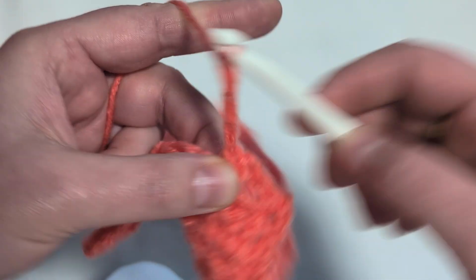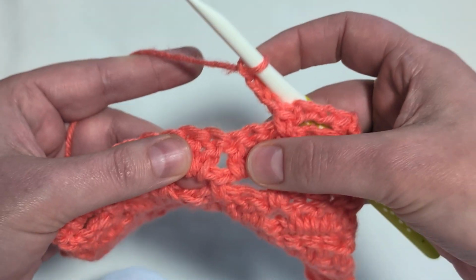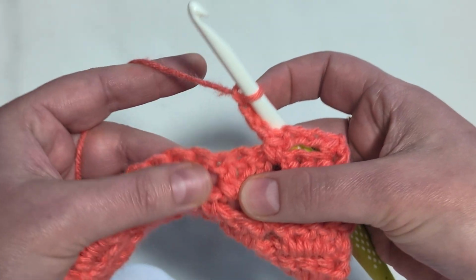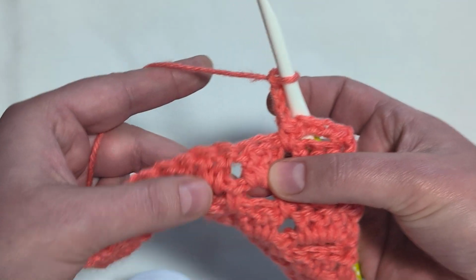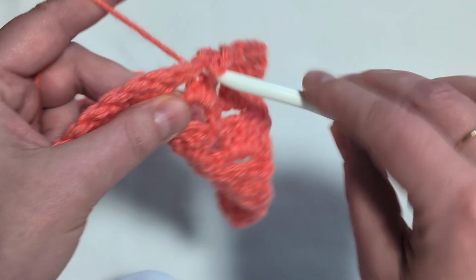And I'll do that again. Chain 3, skip 3 stitches, and crochet in between those skipped 3 stitches and the next set of 3 stitches.